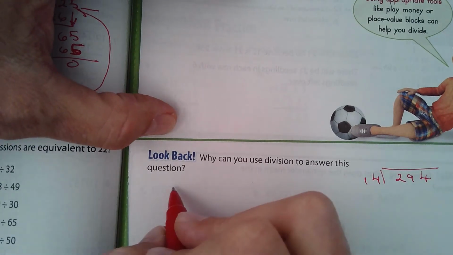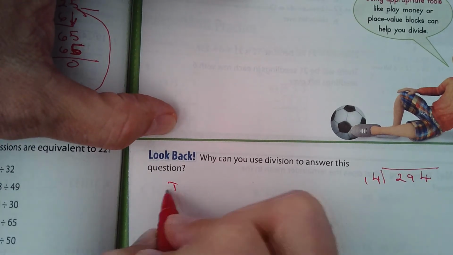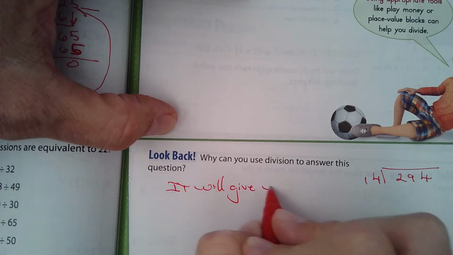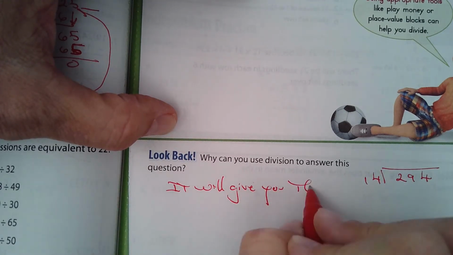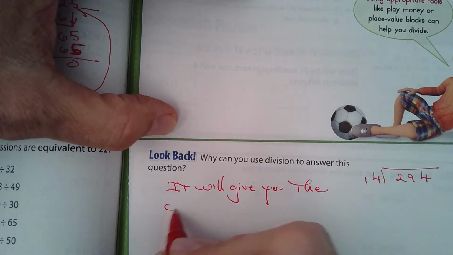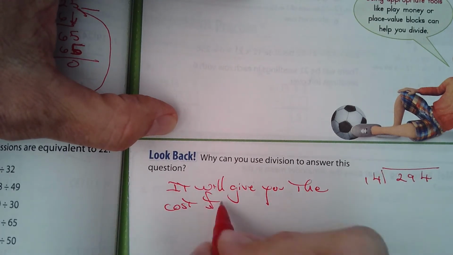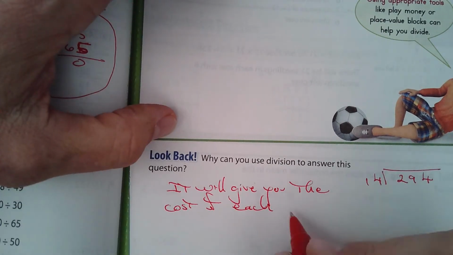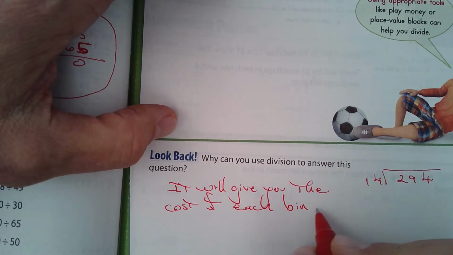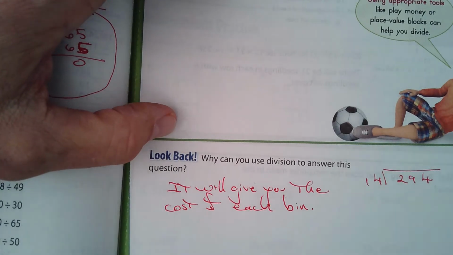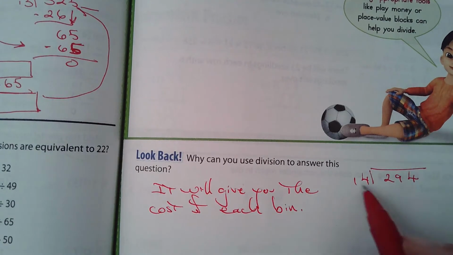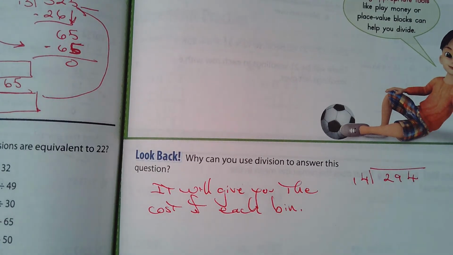Well, let's see here. Let me help you out here. It will give you the cost of each bin. Each bin. Okay? These recycling bins. It will give you the cost of each recycling bin, simply dividing 14 into 294. Okay?